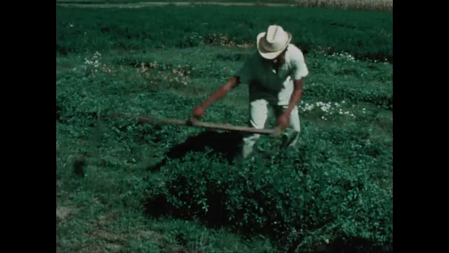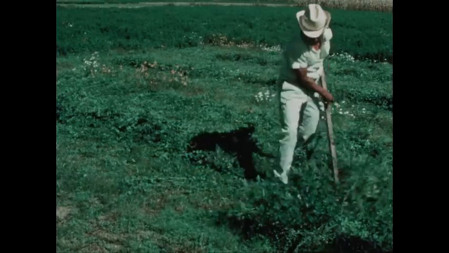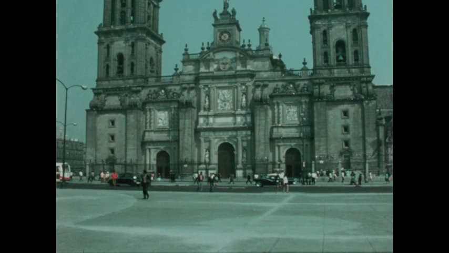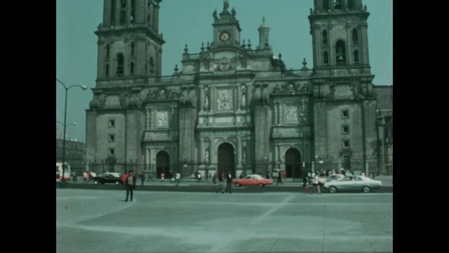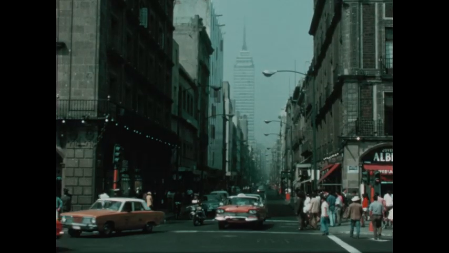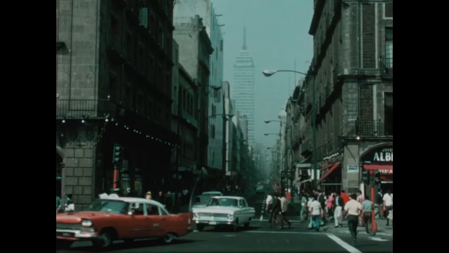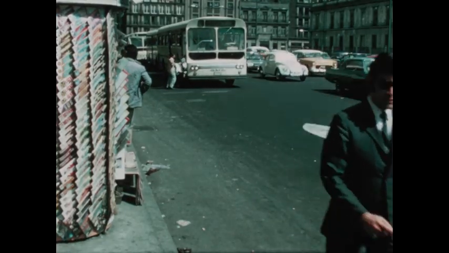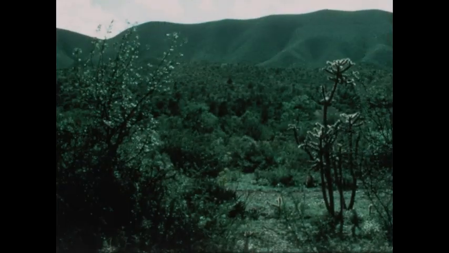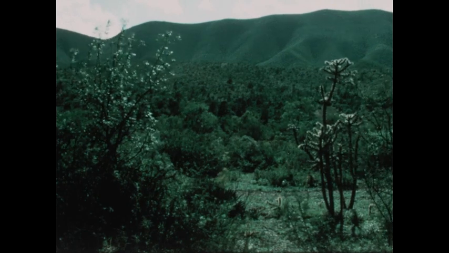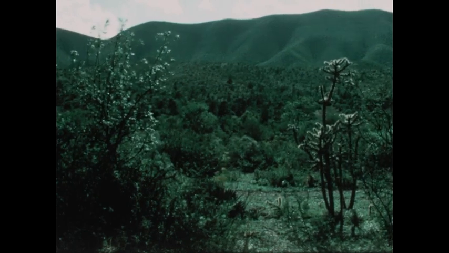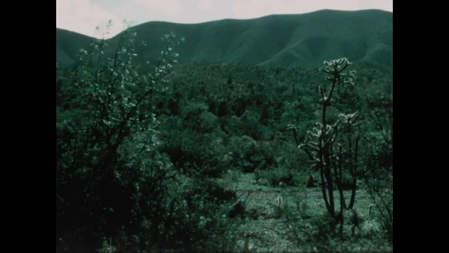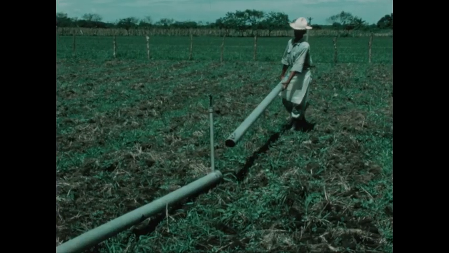North of the volcanic region, in the center of the plateau, is Mexico City, the country's capital and leading center of culture, industry, and transportation. The city contrasts with the northern half of the Mexican plateau, the Mesa del Norte, a dry and desolate region. Farming is possible with irrigation.